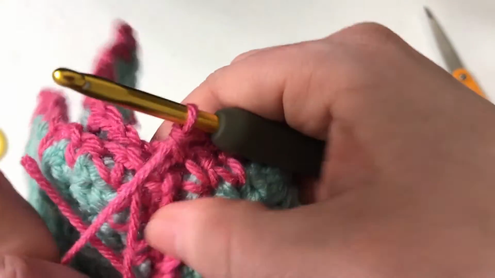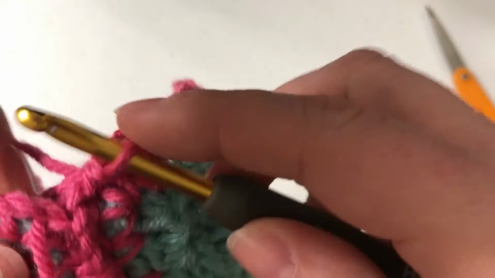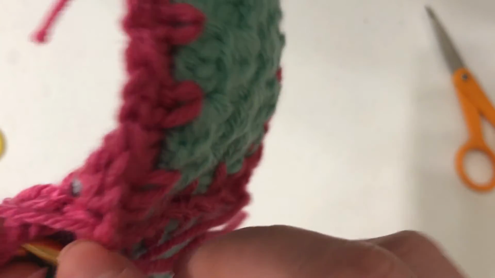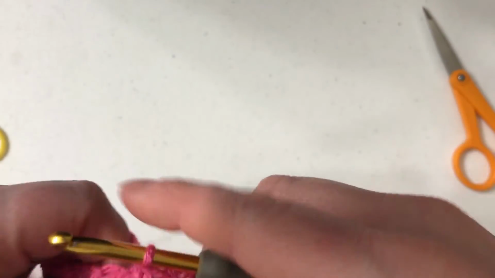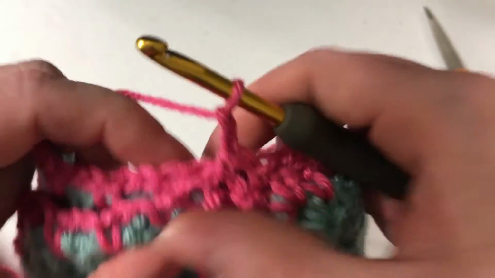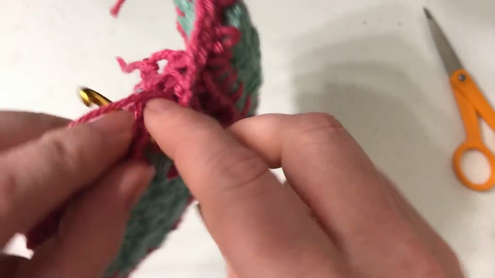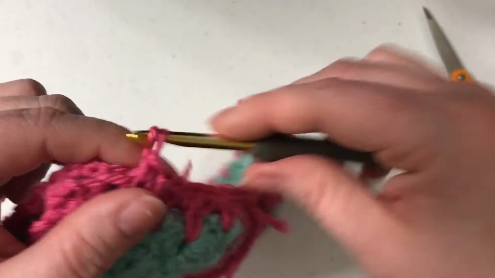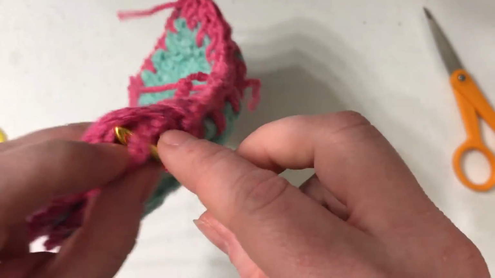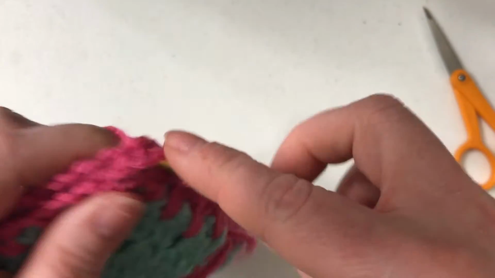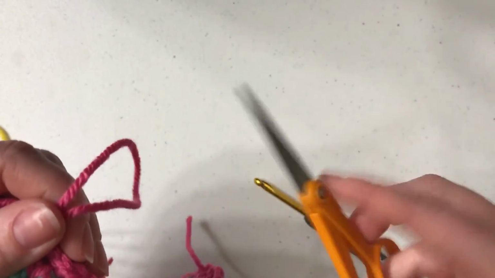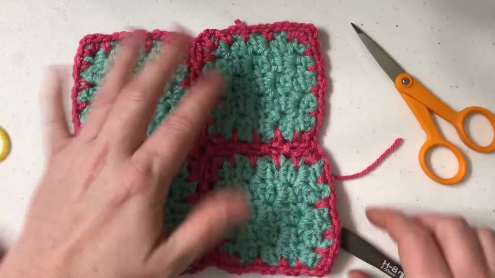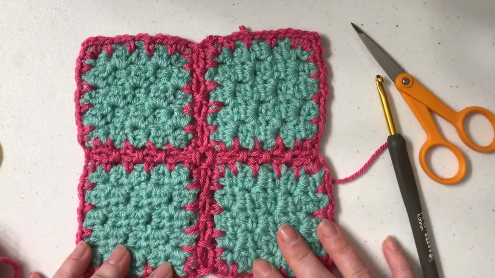Now in this case we've got corners right next to corners, so remember, skip right to the next corner, don't chain 2, just move right to the next corner and single crochet, chain 2, and we need our next chain 2 space, so single crochet, chain 2, single crochet, chain 2, single crochet in the next chain 2 space, and chain 2, and we should be next to our corner and joining at the end there with a single crochet as well. Snip that off, and now we've got a beautifully joined blanket.